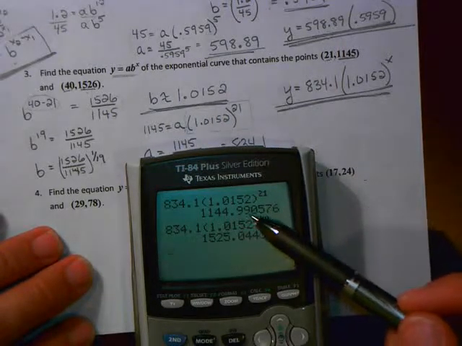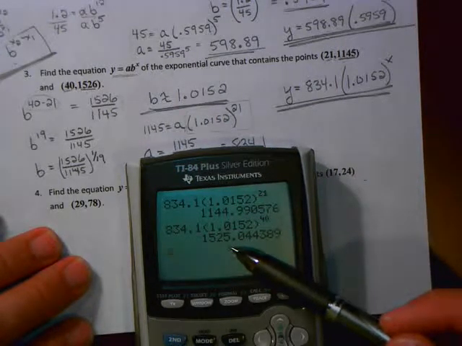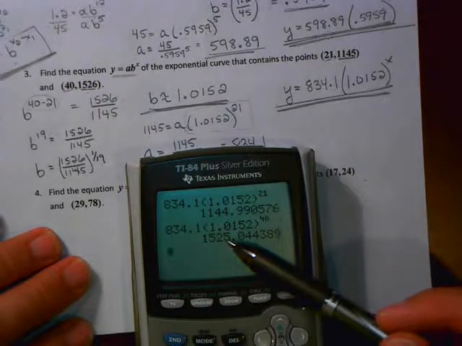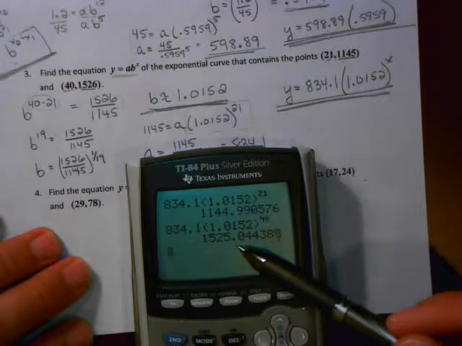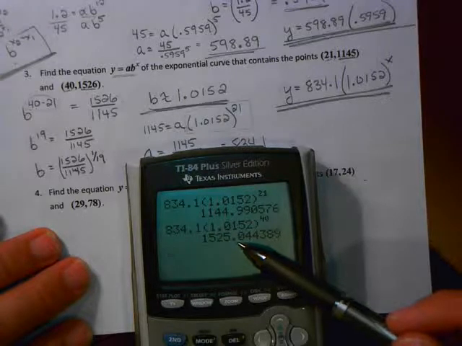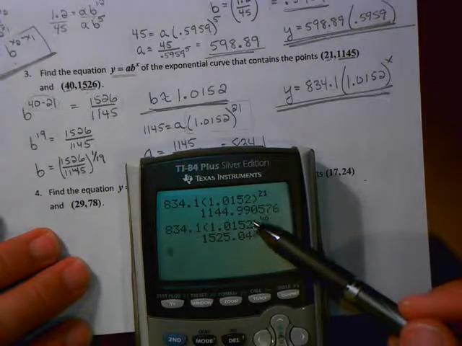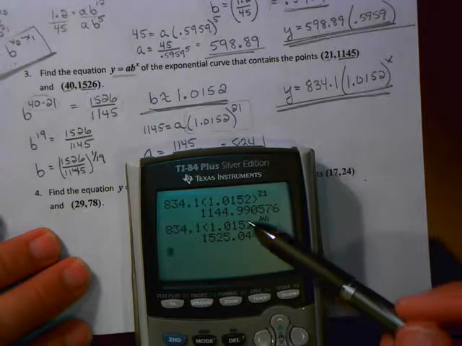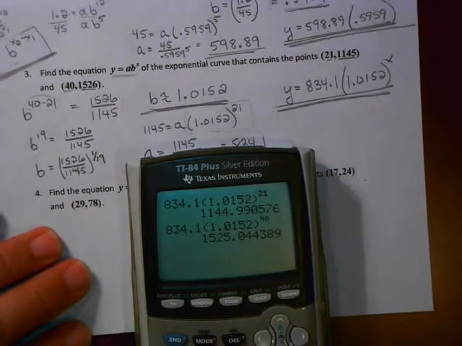So this looks pretty close to 1145, and this looks pretty close to 1526, just not as close. And again, the difference could be that rounding as we go in. But it's not horrible.